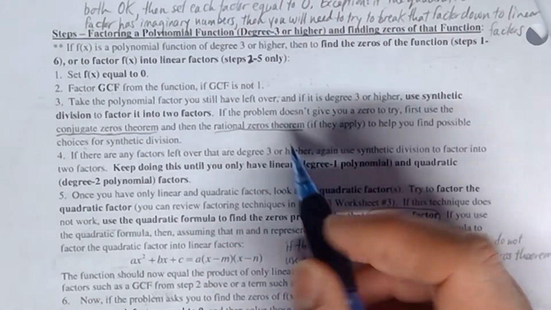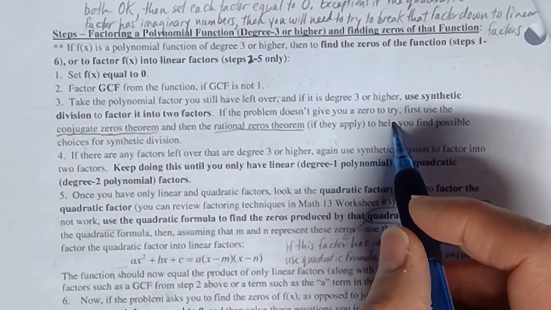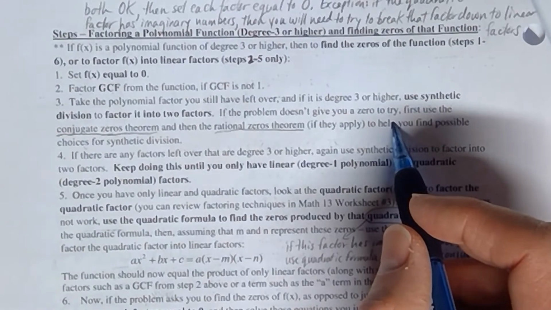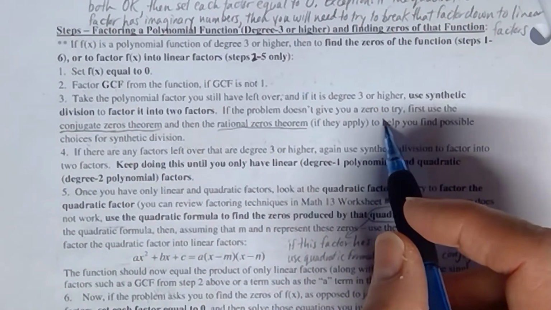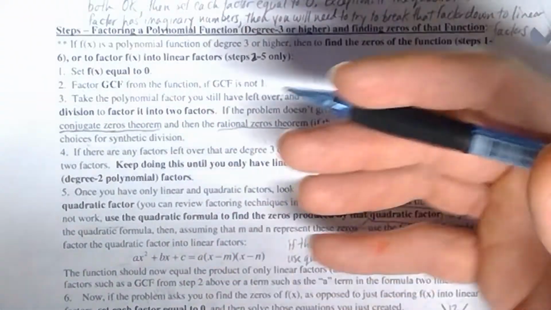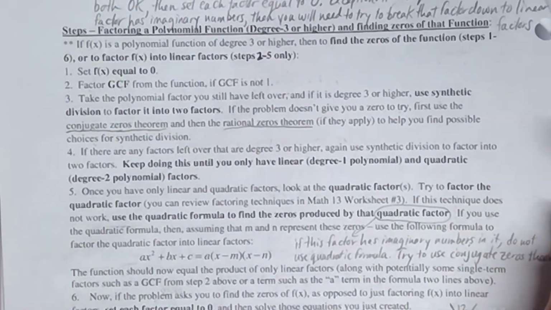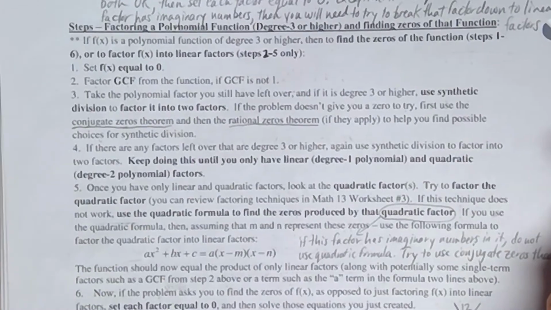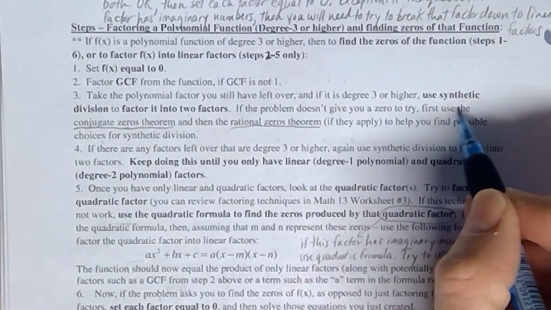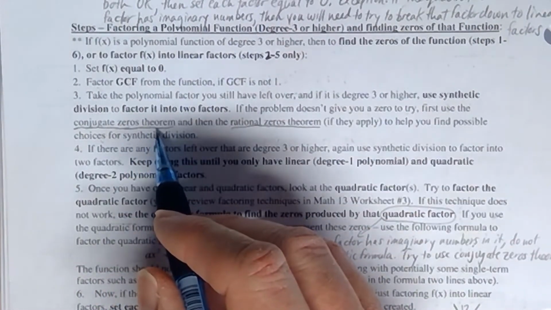So it says right here, if the problem doesn't give you a 0 to try, well, in all the problems we've done so far, it has given me a 0 to try. So I've always been able to start off with something. This time in these last 4 problems, I don't have that, all right? So if it doesn't give you a 0 to try, it says first use the conjugate zeros theorem.